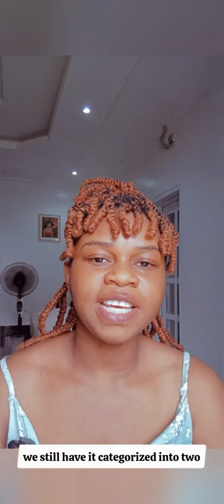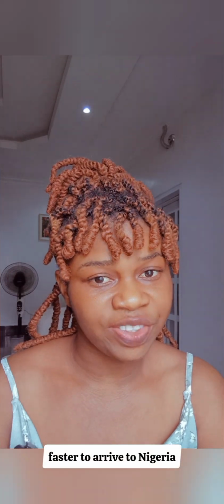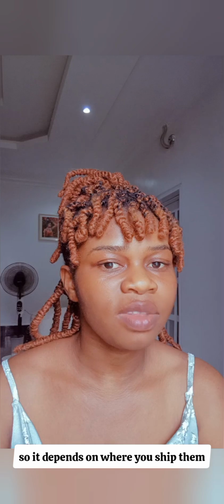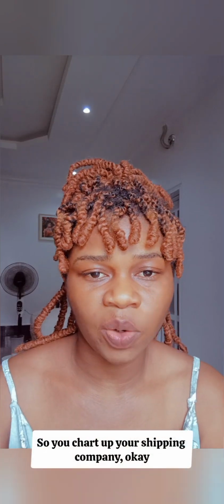For the air, we still have it categorized into two: there's express shipping and there's normal shipping. Now, express shipping arrives faster in Nigeria, if you're in Nigeria. If you're in other parts of the world, I don't know. So it depends on where you ship them, so you choose your shipping company.